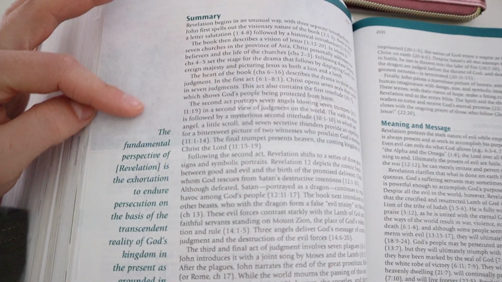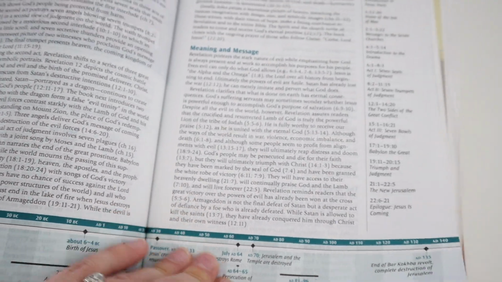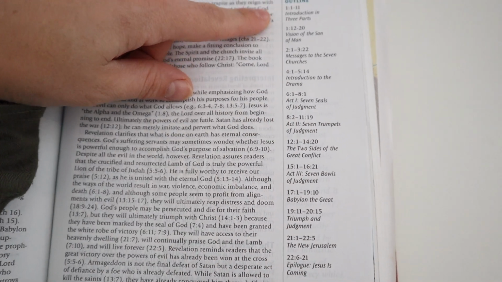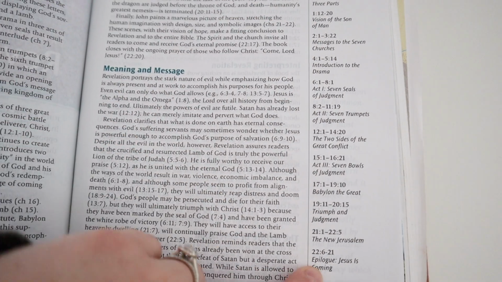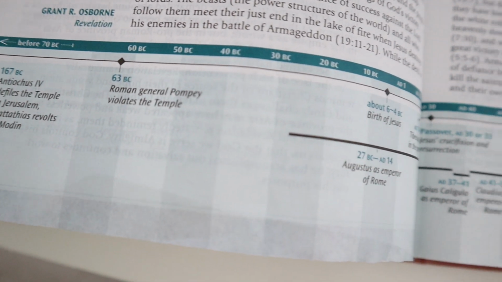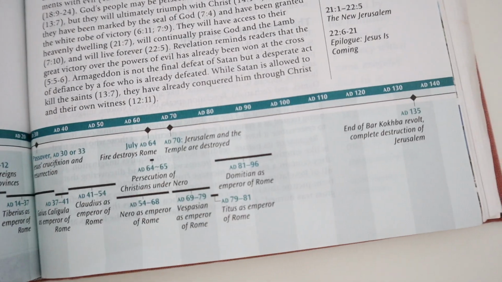So then I always read the summary, which just gives you information about the book in itself and then the meaning and message, and you also get an outline of the book. So what happens in chapter 1 all the way down to what happens in chapter 22, and then along the bottom you also get a timeline of what was happening historically, who was emperor, and all that kind of stuff going on there as well.